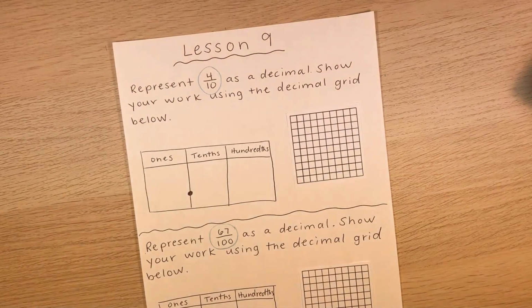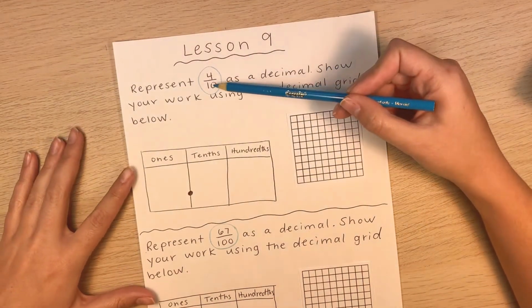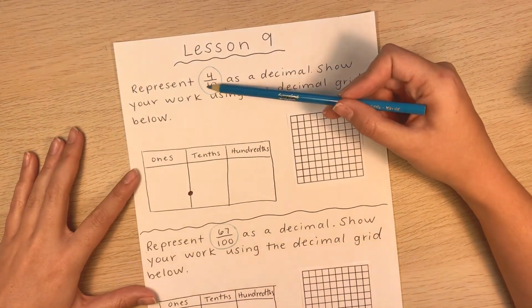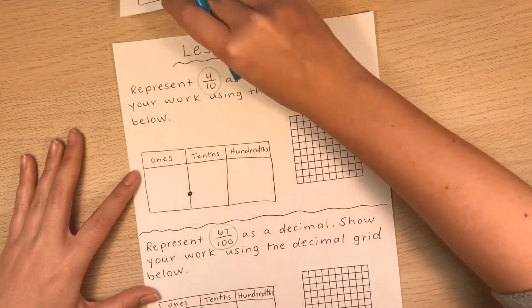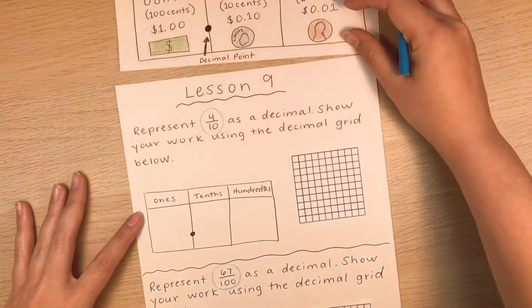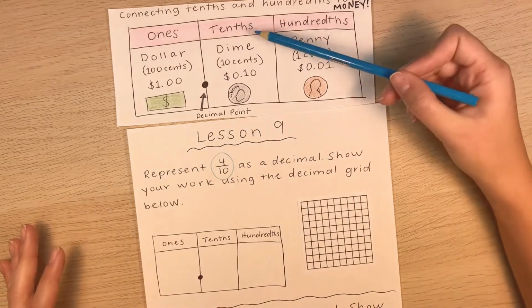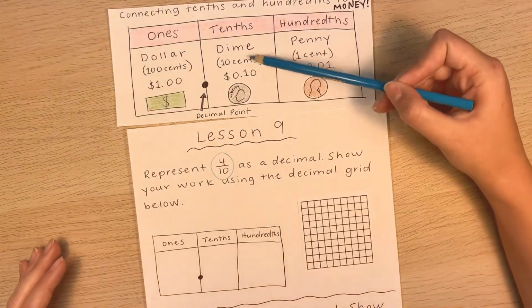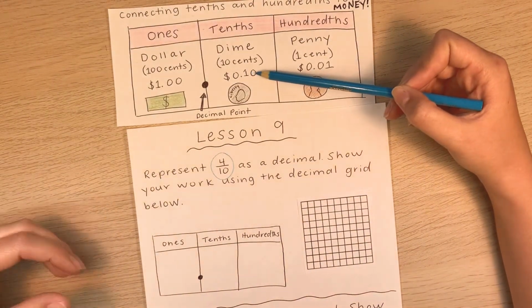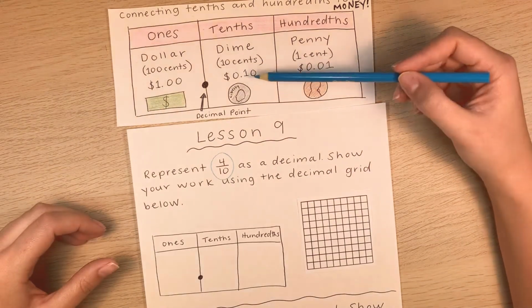Let's do a few practice problems. So our first problem says, represent 4/10 as a decimal. Show your work using the decimal grid below. So with 4/10, we need to think about that denominator, and I see that it's 10, so I should be thinking about my tenths, and I'm going to think about 10 being in a rod, so I'm going to use 4 rods.